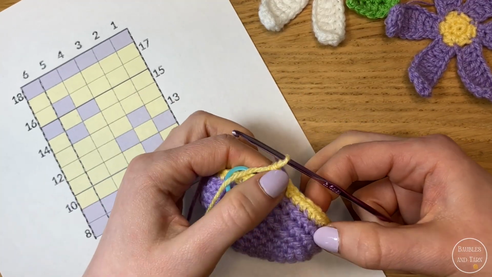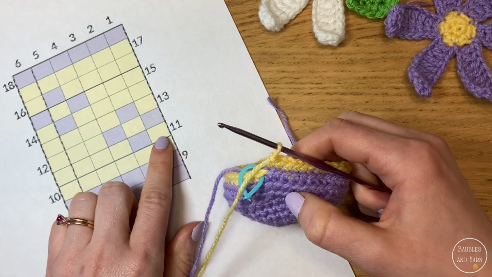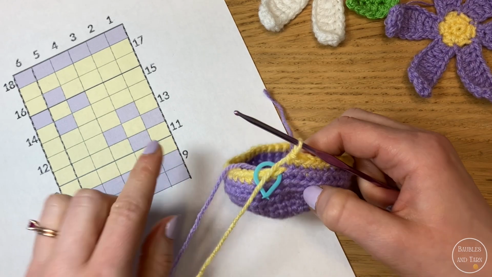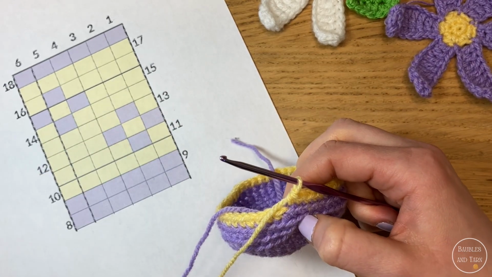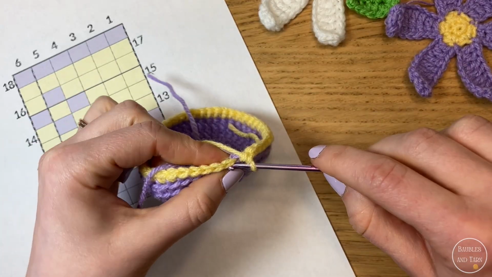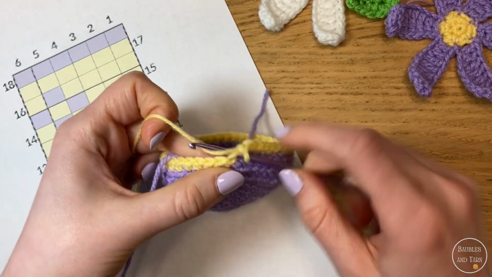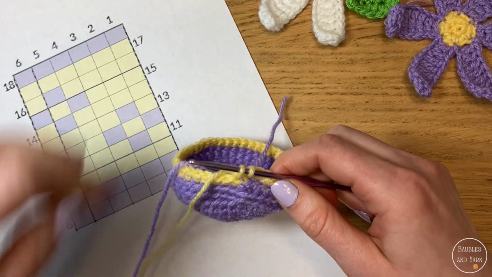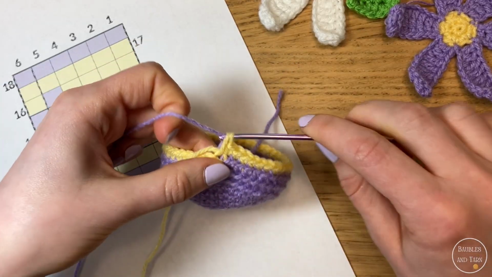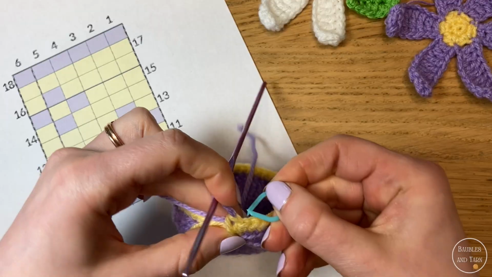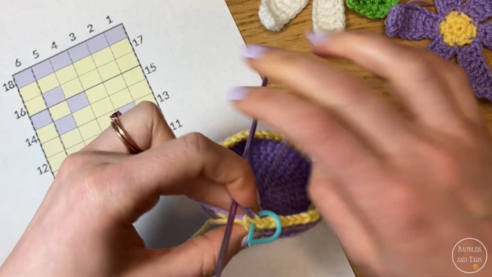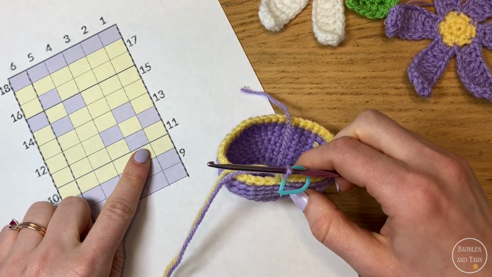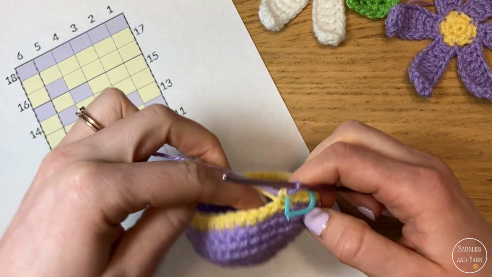Okay, so next up is round 11 for me, and my round 11 tells me to do one stitch in yellow, then one stitch in purple. So we're going to do one stitch in yellow, do a color change, finish the stitch with the purple, then one stitch in purple.